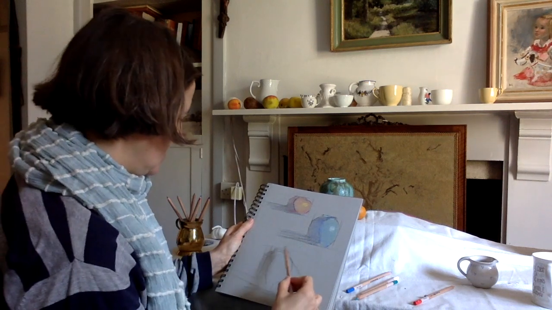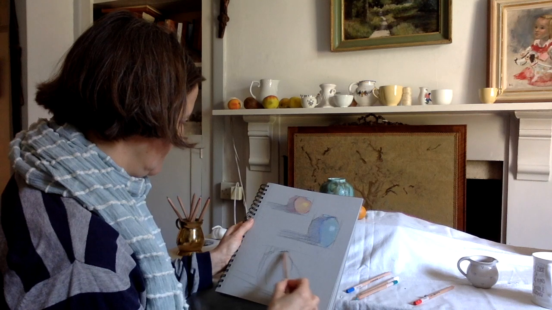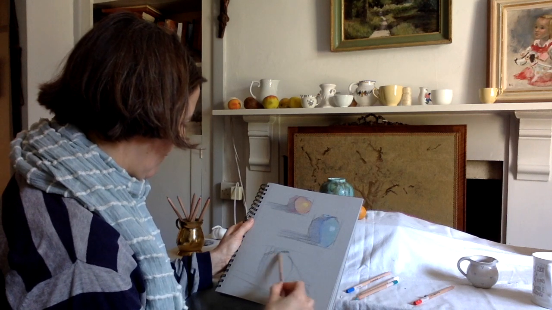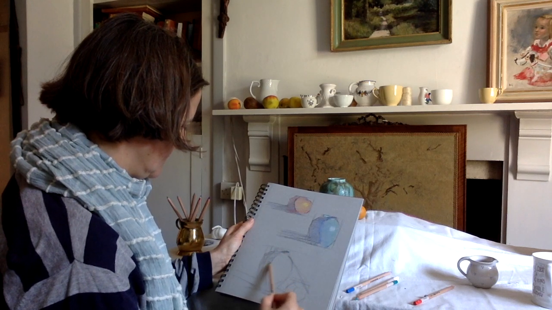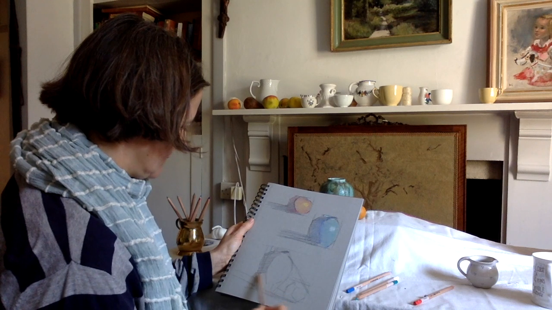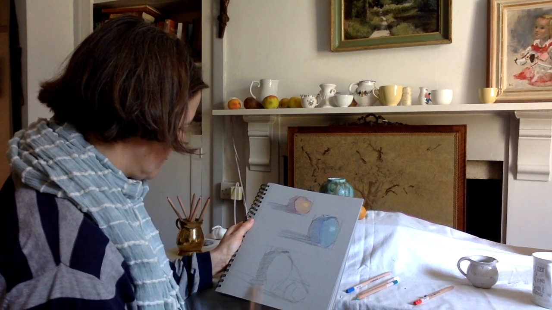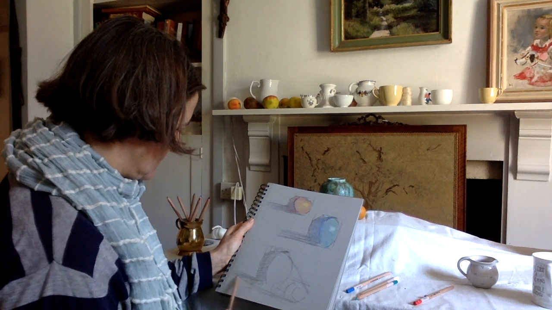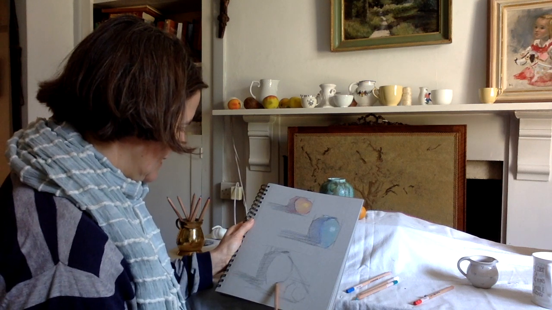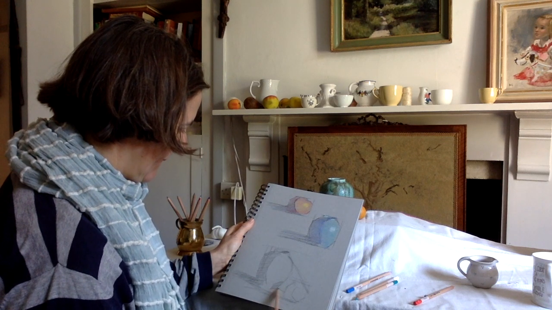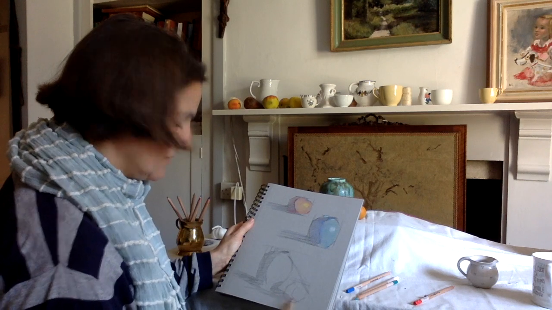Then I'm going to block in my shadows, including this lovely little cast shadow here from the tangerine onto the vase.